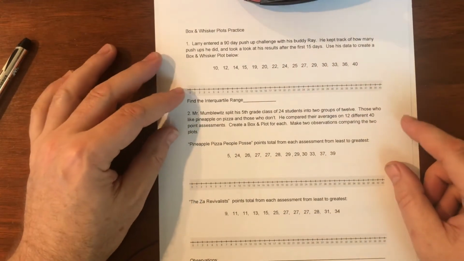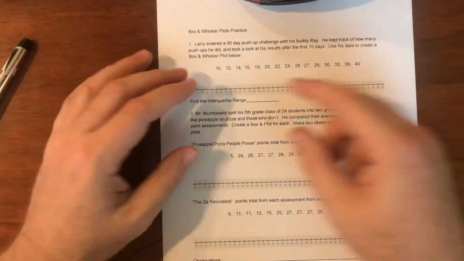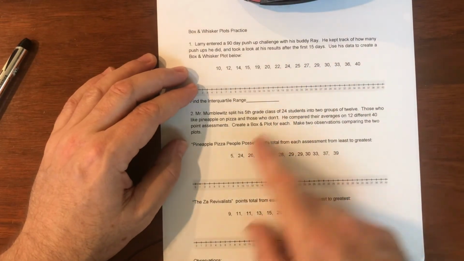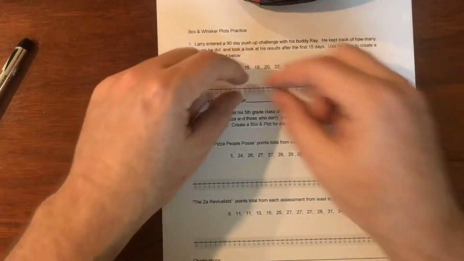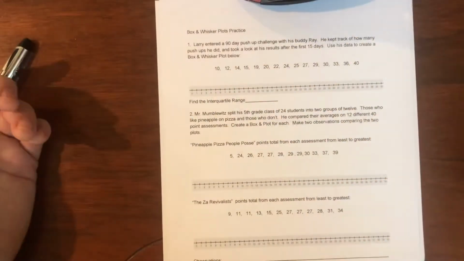At the very bottom, there's some lines for some observations. So read the situation, graph the box and whisker. I know there's not that much space there, but I wanted to just fit it on one sheet for you, so just make it a little bit smaller. The second one, you're going to compare these two different groups and just tell me what you see.